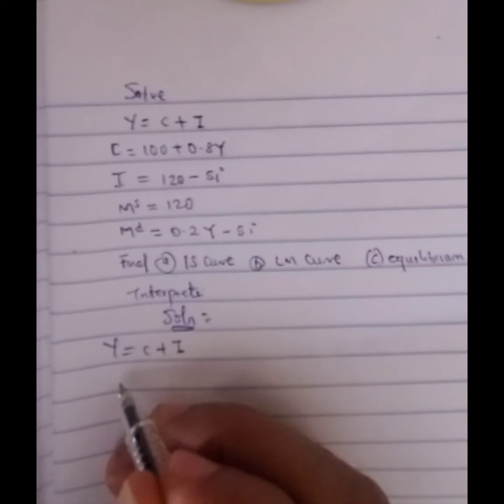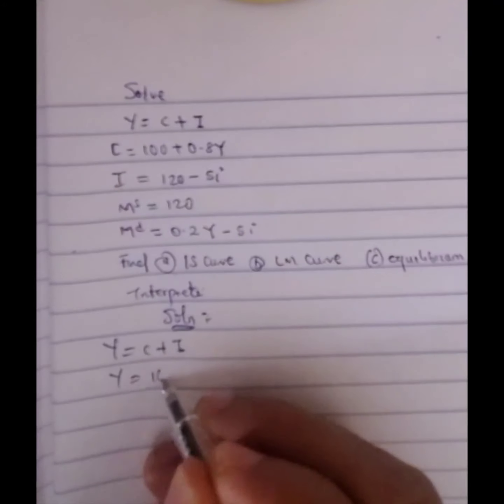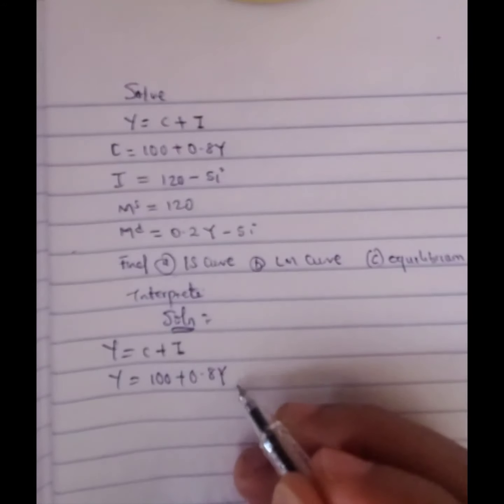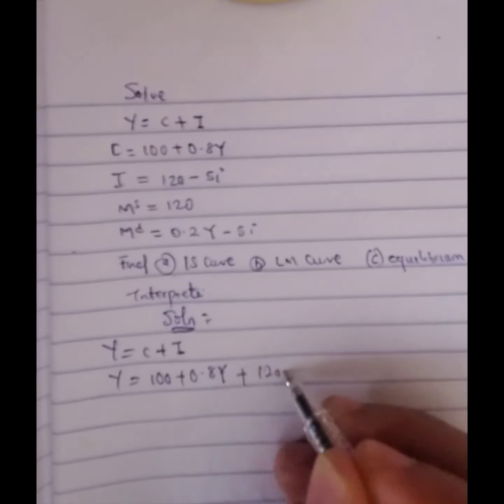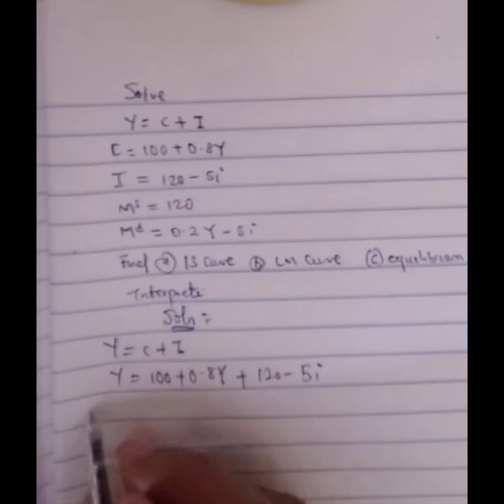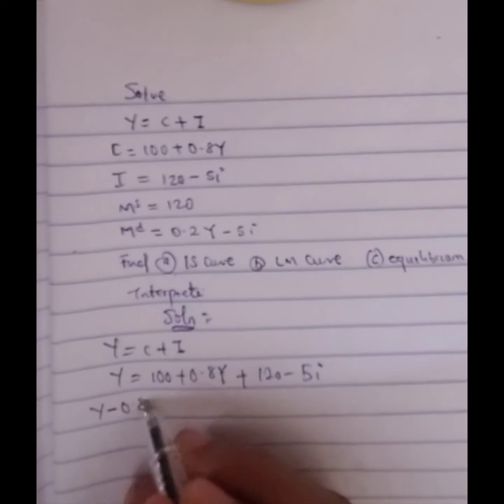When the rate of interest is low, the LM is always low and our IS is always high.